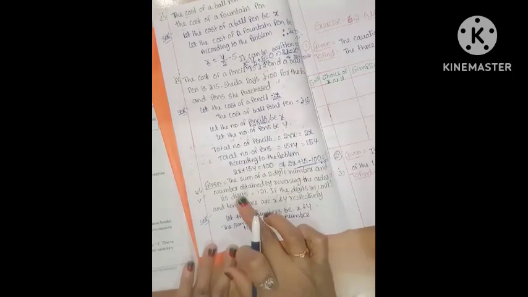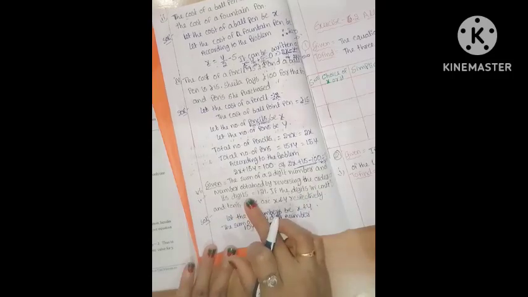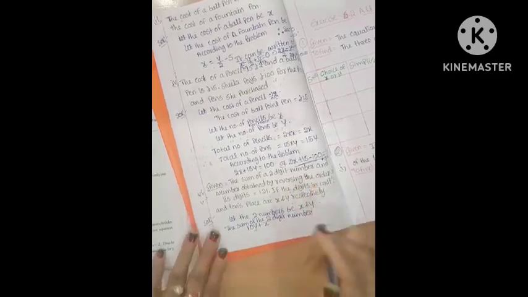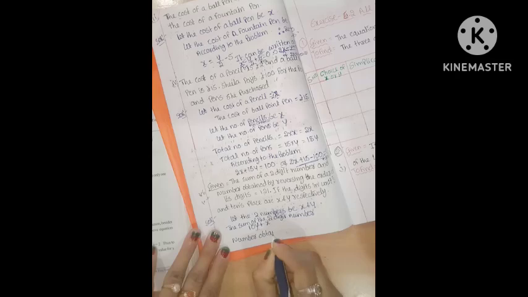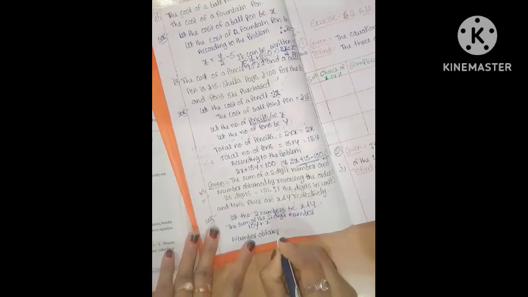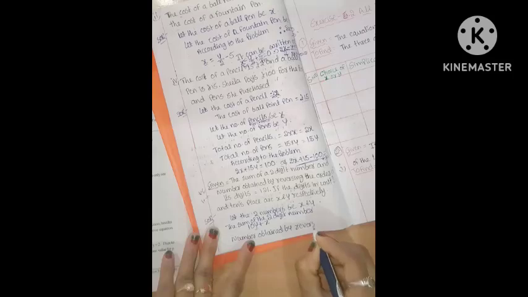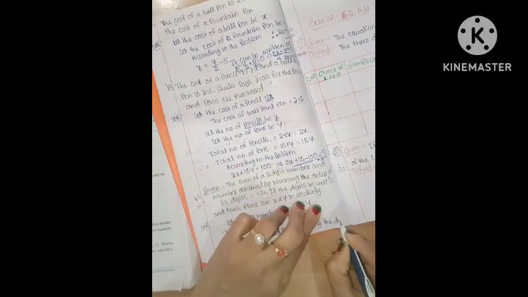Next, the number obtained by reversing the order of its digits is given.